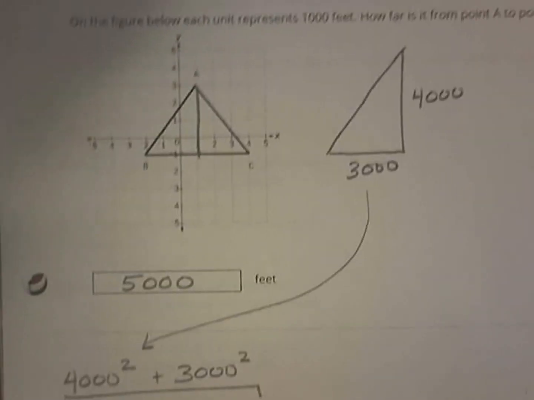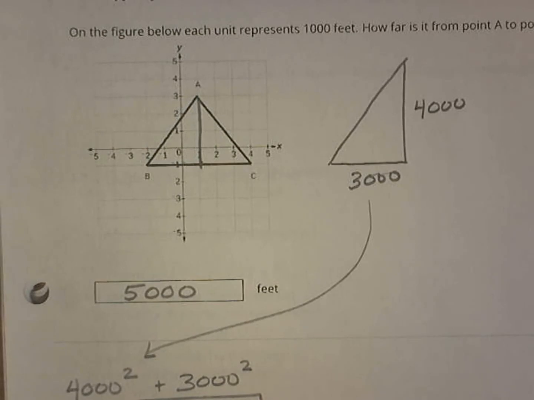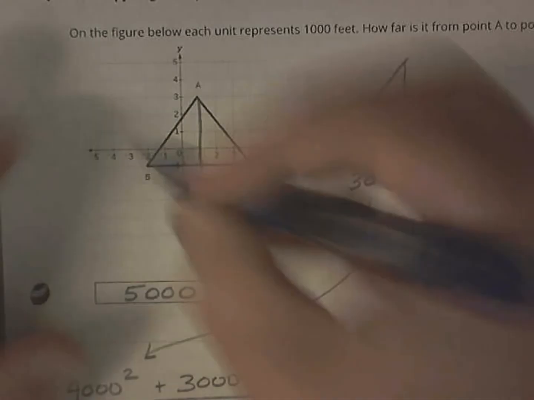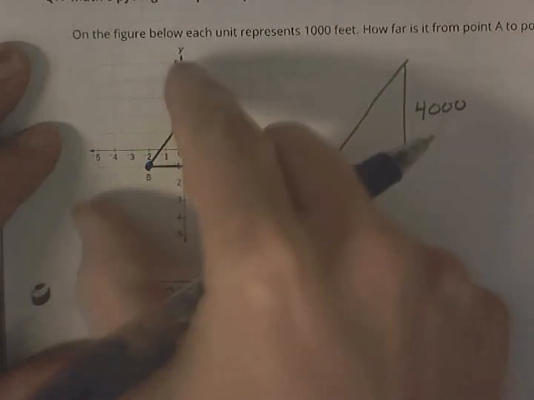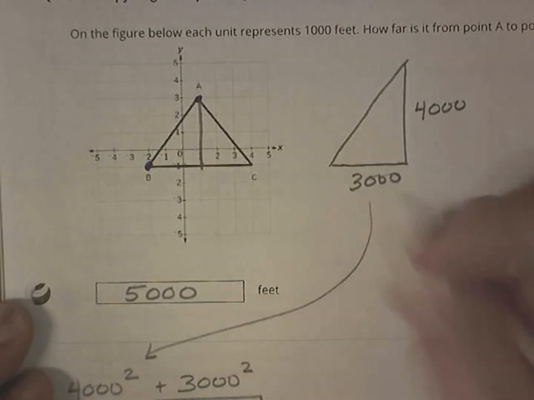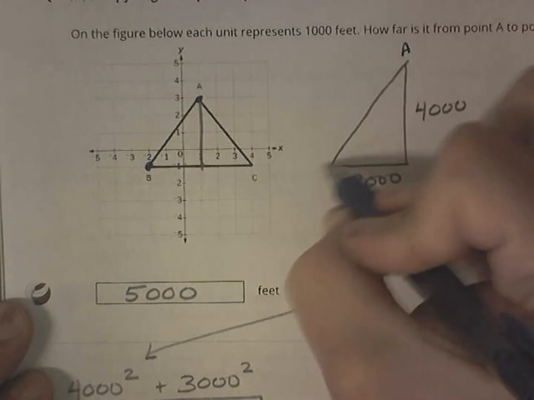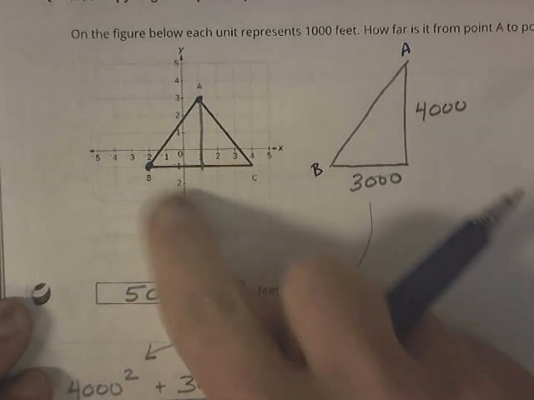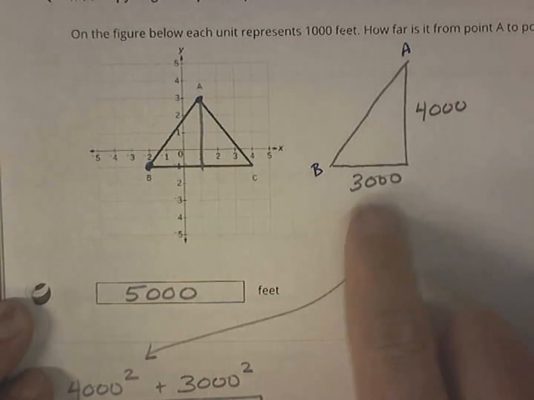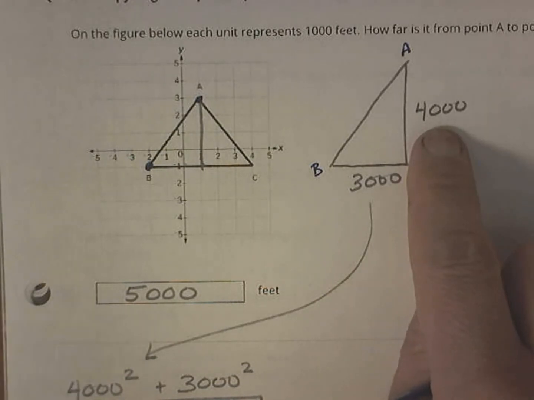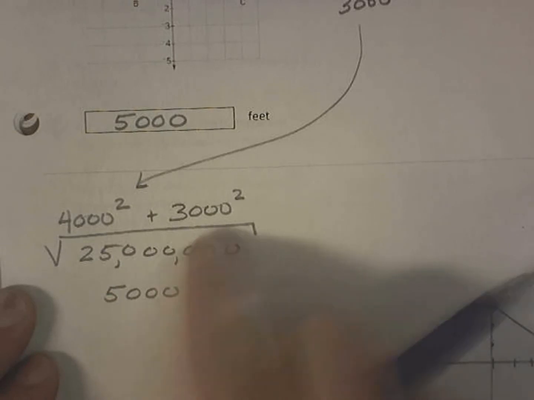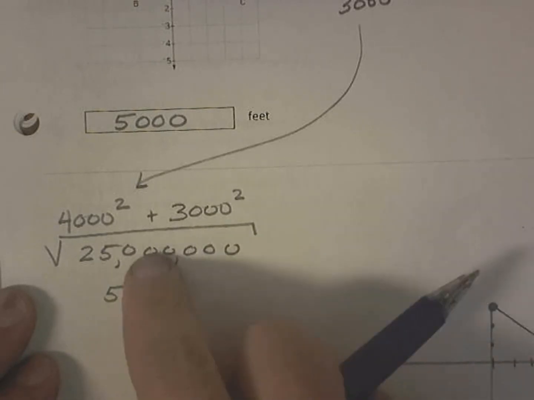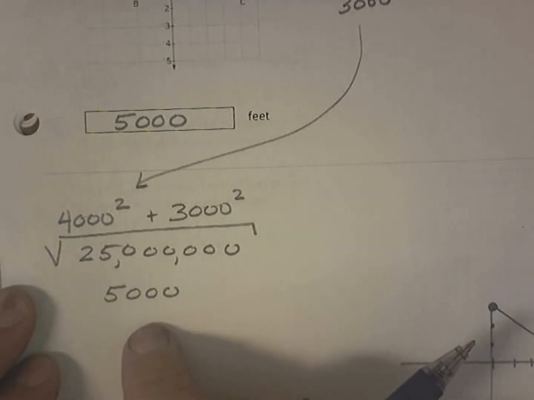This one, I want to find the distance between A and B. So I'm looking at these 2 points right here. I took that little piece and brought it over here as a triangle. So this is A, B, and it says that each square is 1,000. So I went to thousands, 3,000 and 4,000. Then I used the Pythagorean theorem. 4,000 squared plus 3,000 squared is 25 million. Square root of 25 million is 5,000. So that's my answer.